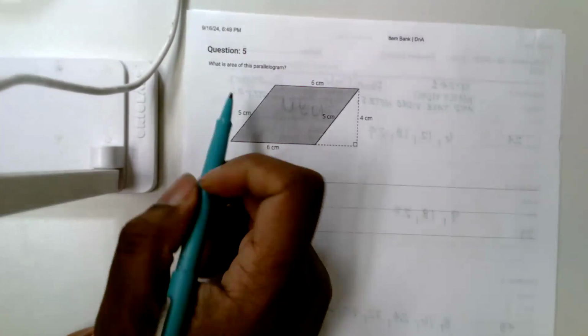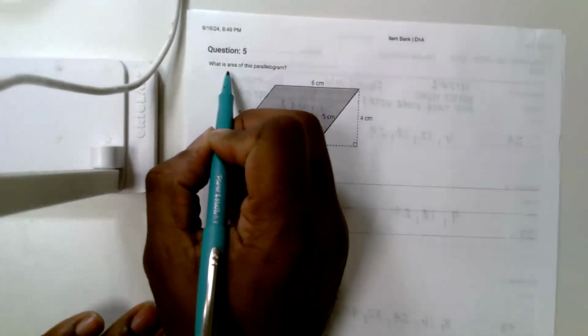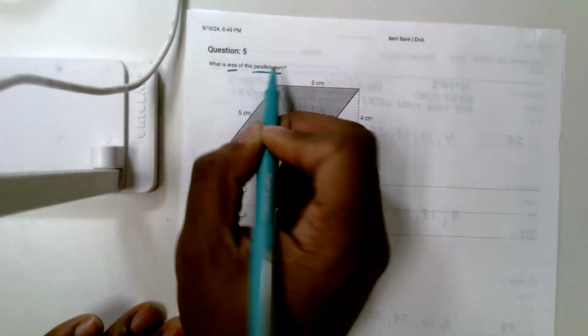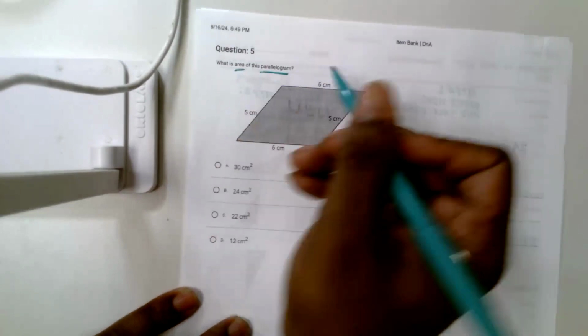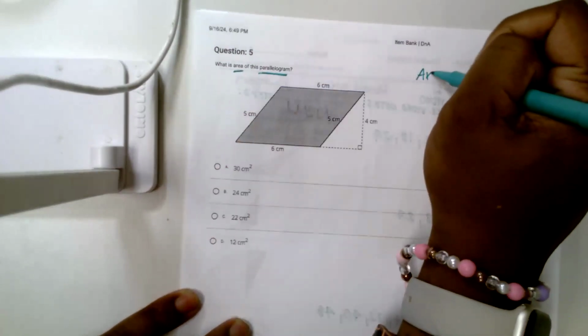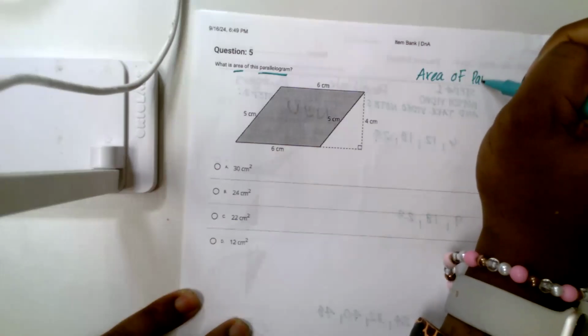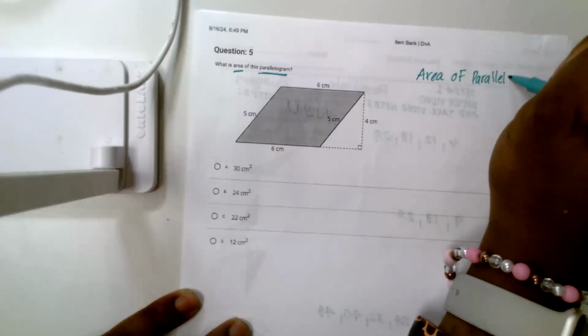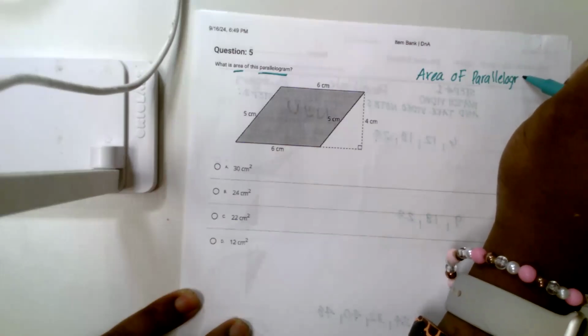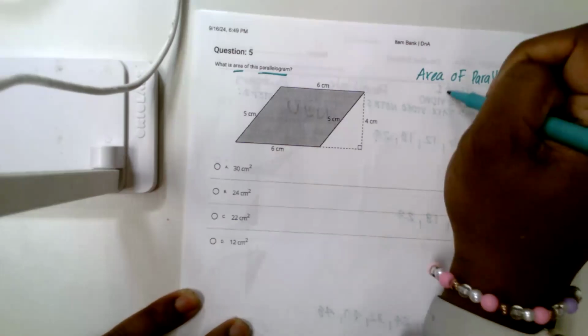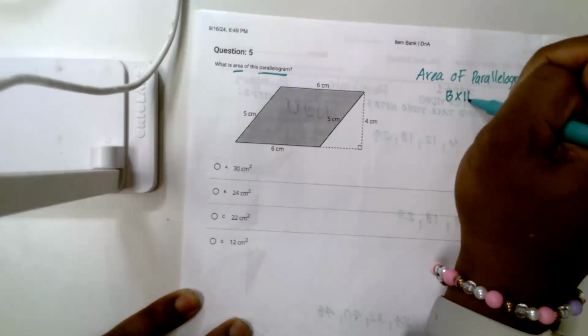Now, when we read, first we want to read the problem. It says, what is the area of a parallelogram? Now, there are a few things I want to note. I want to note that area of a parallelogram is base times height.